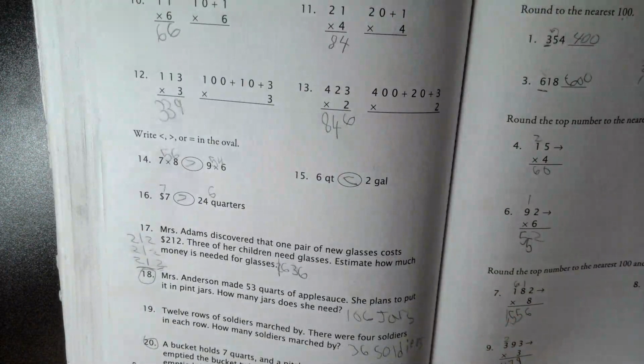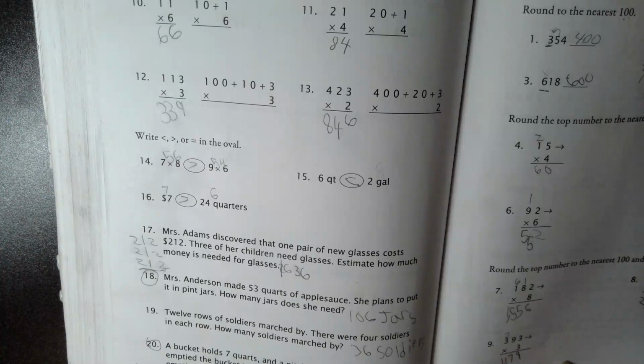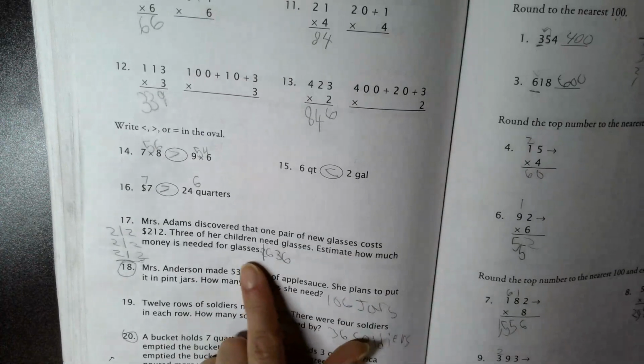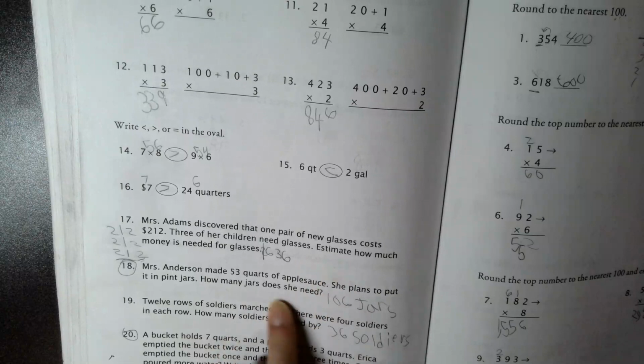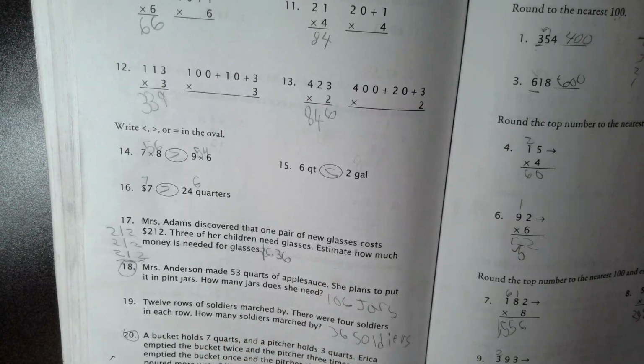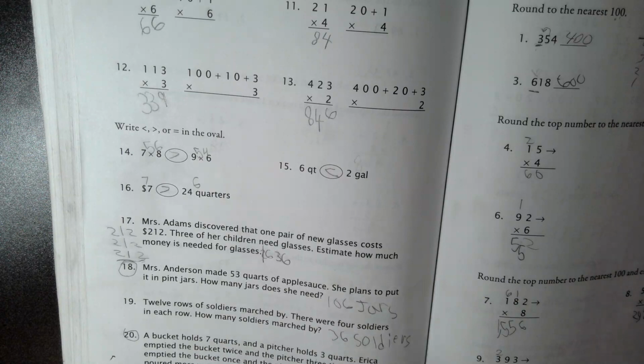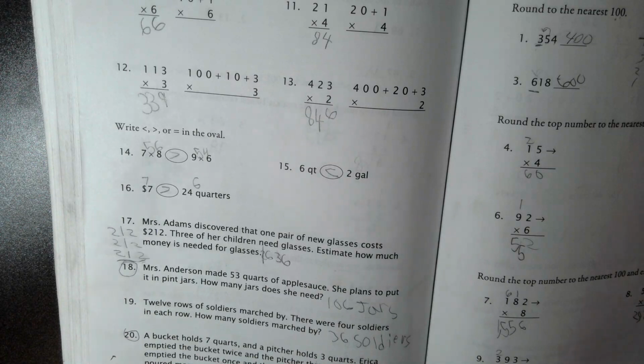Got some problems here that I wanted to go over. Okay, over here, remember, they'll give you some that say estimate, and they'll give you some that do not say estimate. So make sure that you look carefully, read carefully, and know what you're supposed to do. Okay?